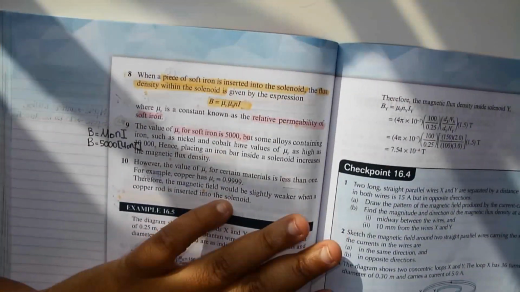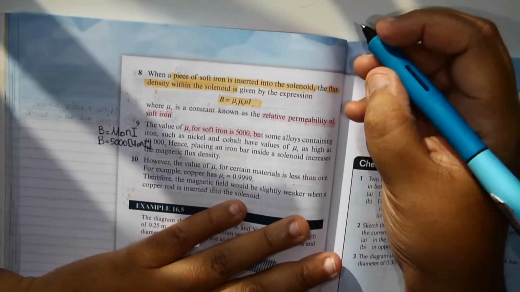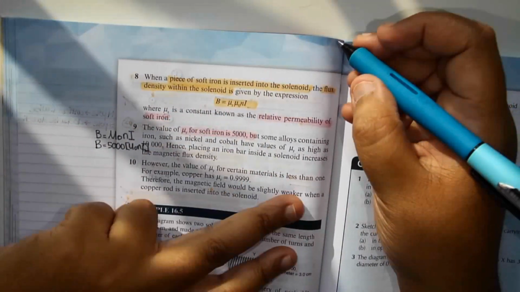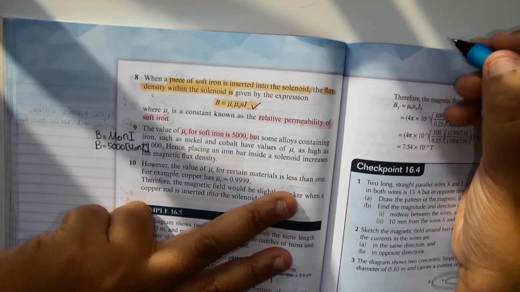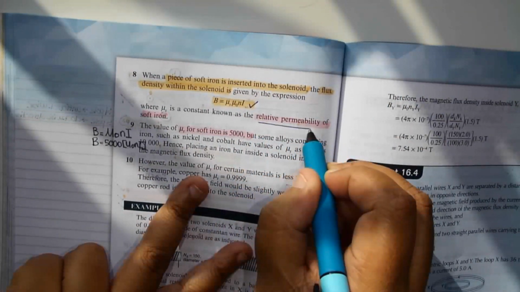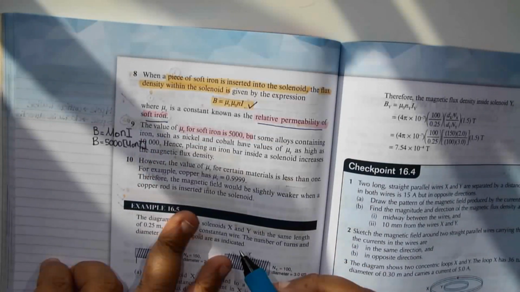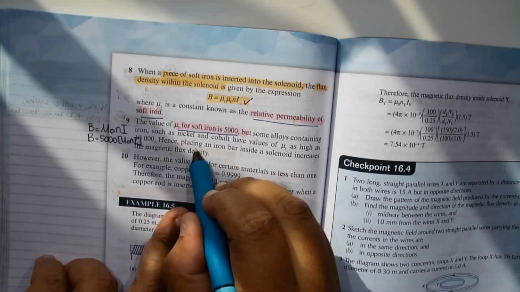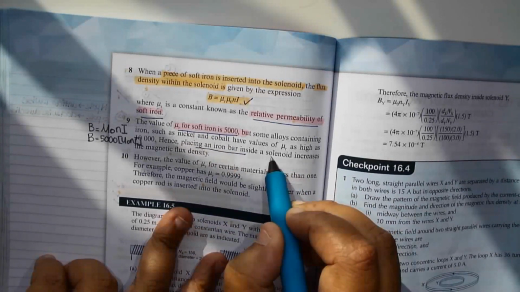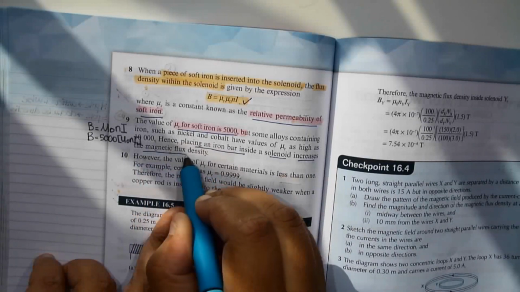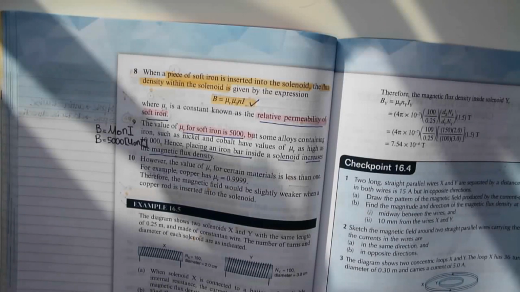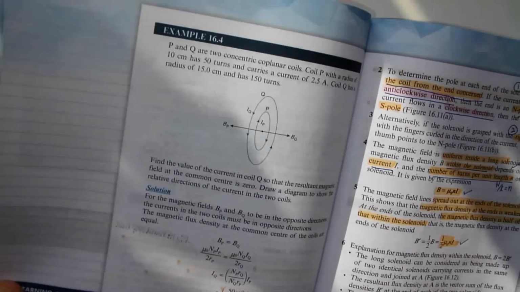So you see your notes. When a piece of soft iron is inserted into the solenoid, the flux density within the solenoid is given by this, where μr is the relative permeability of soft iron. The value of μr for soft iron is 5000. Hence, placing an iron bar inside a solenoid increases the magnetic flux density. It increases the strength of the magnetic field. So that is the lesson here.